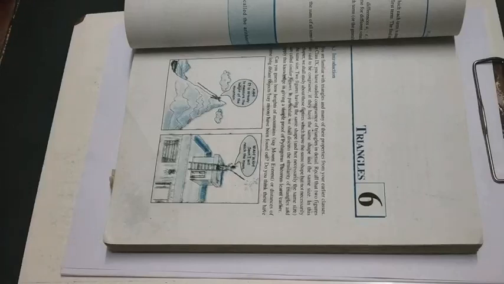Let us start the sixth lesson, that is triangle. Last year, in 9th standard, we have learned triangle. In that one we have discussed congruence of triangles. What do you mean by congruent figures? That means a figure whose shape and size should be equal.